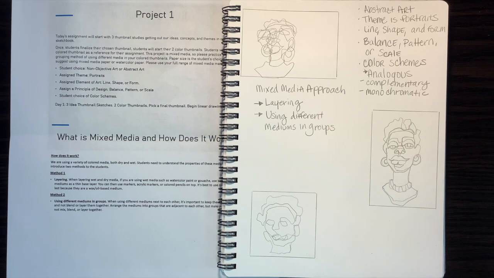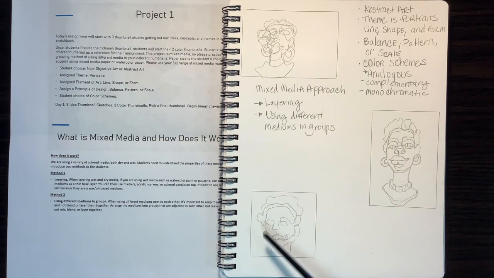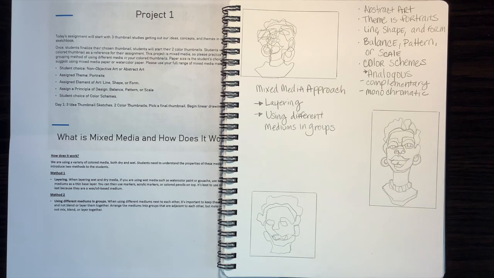So for my portrait, because I wanted to be really loose and abstract, I decided to do blind contour and contour portrait. As you can see, these two compositions are both a blind contour. This one is a mix of blind contour and contour, just being honest, but this is definitely blind contour.